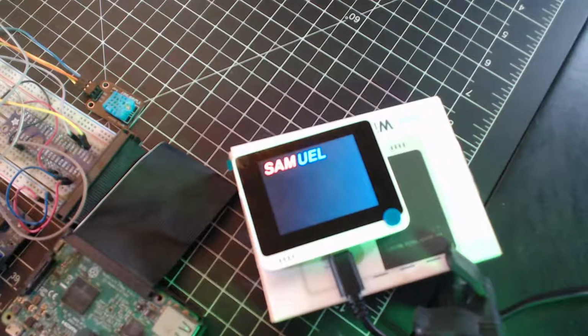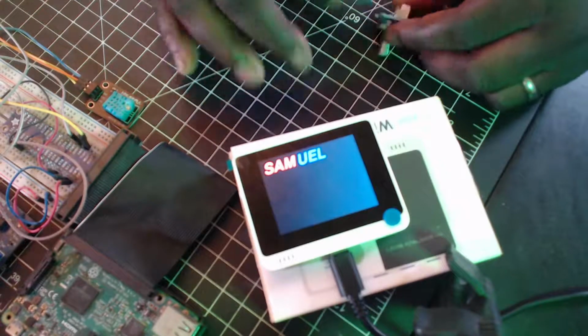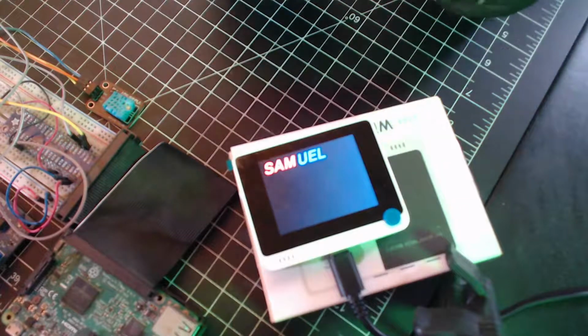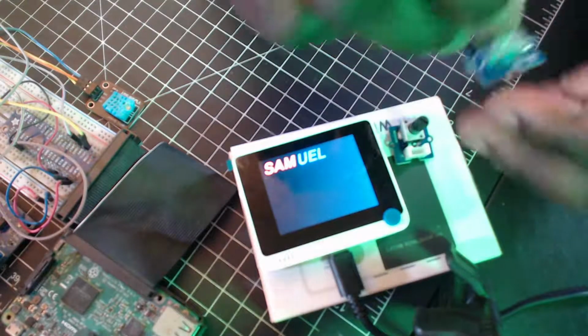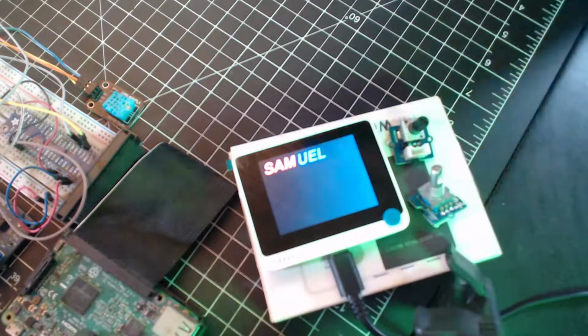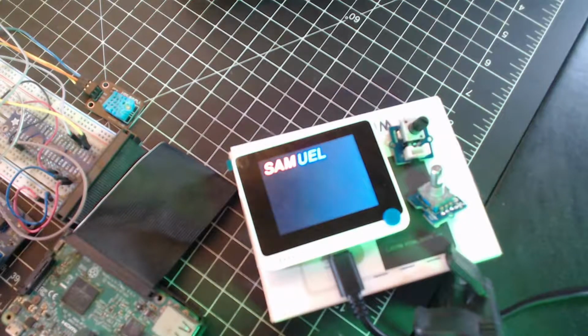Okay, so what I was trying to do here is find, I think, let's do this. Rotary angle. I think rotary angle will be analog. So I was trying to get one of these Grove connectors that we can use for this test.